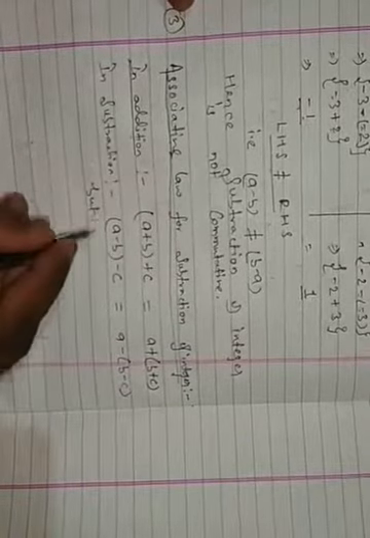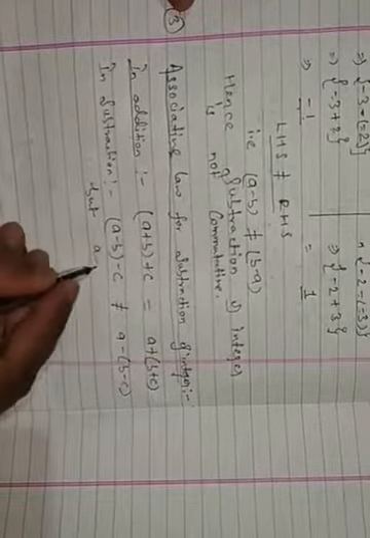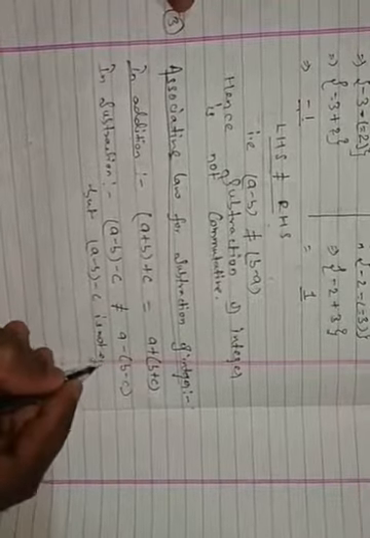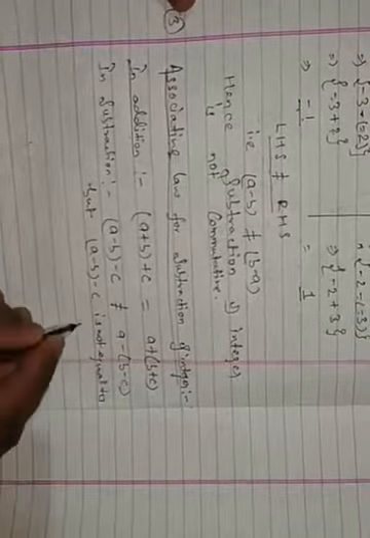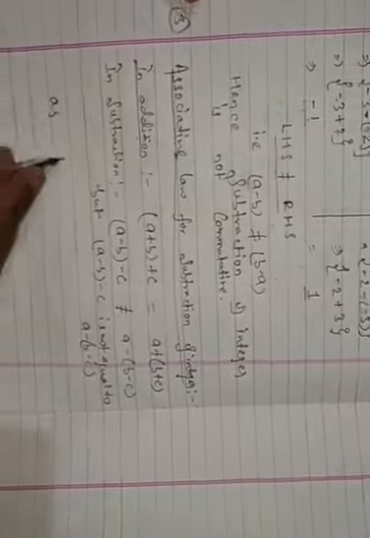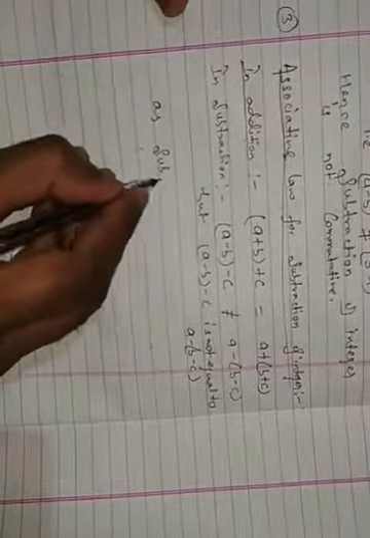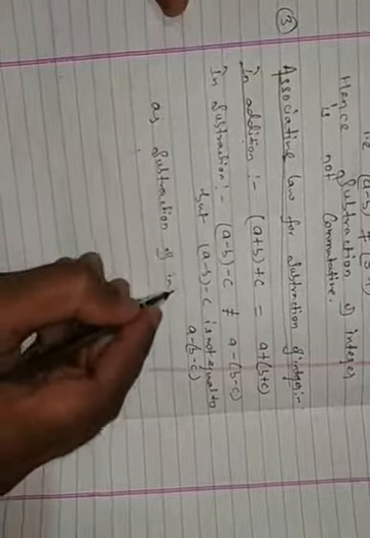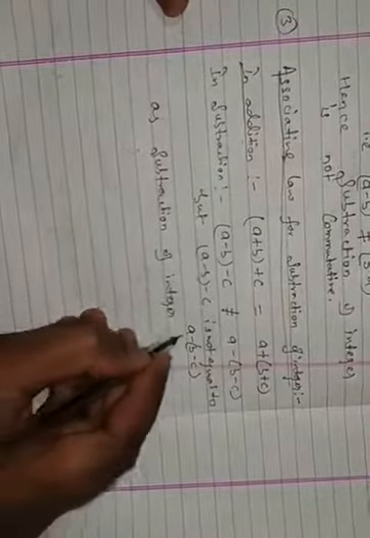But a minus b minus c is not equal to a minus b minus c, as subtraction of integers is not associative.